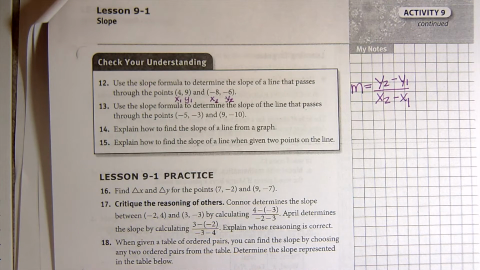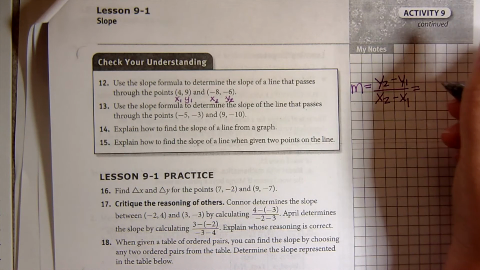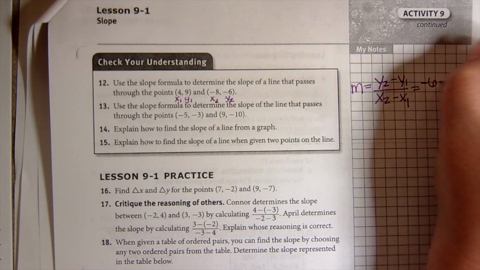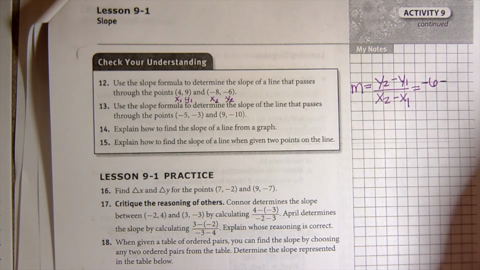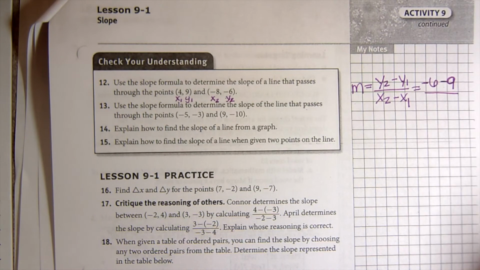So we're going to plug it in. What do I plug in for y2? Negative 6. Minus, what do I plug in for y1? 9. Over, what do I plug in for x2?